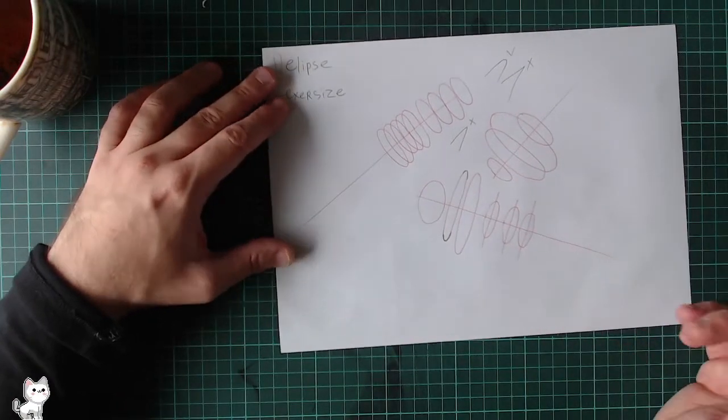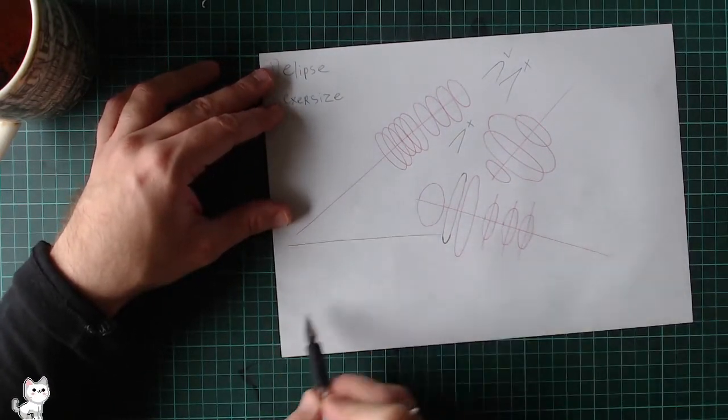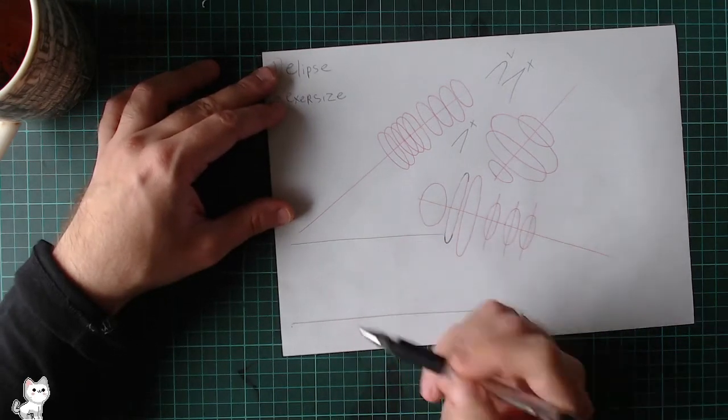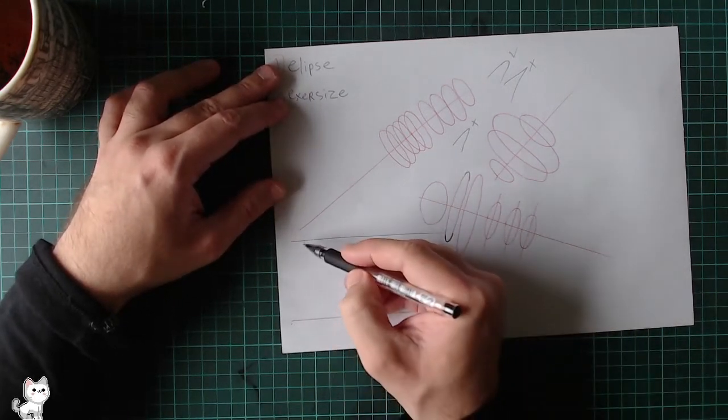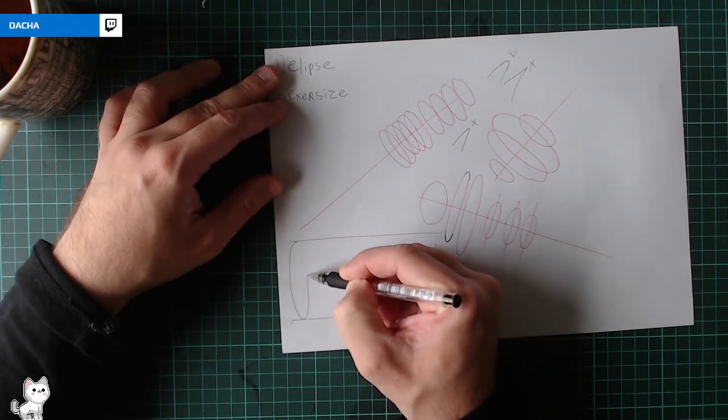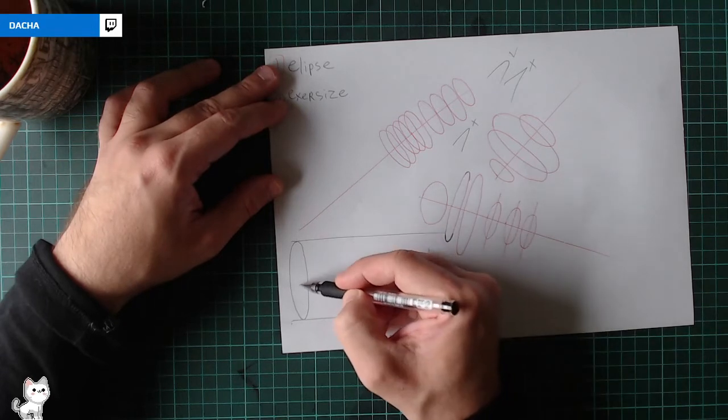Back to the exercise. So here, the second exercise is we draw 2 lines and draw ellipses between these 2 lines.